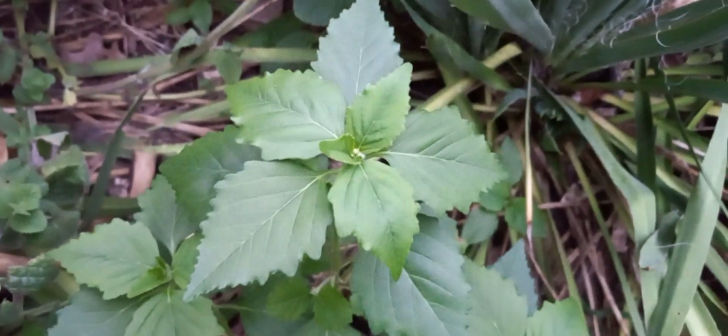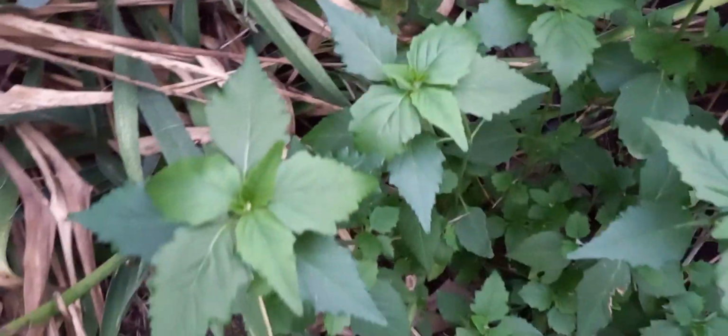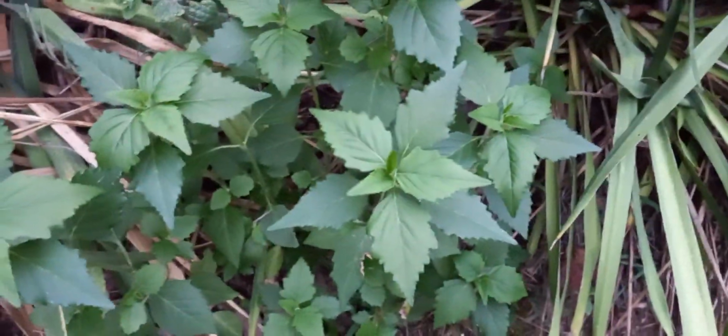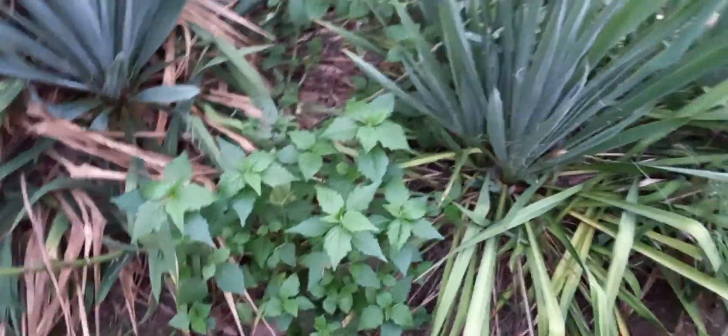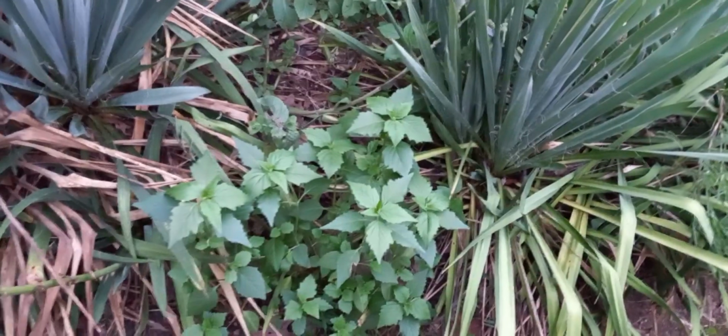It's just starting right now, but it doesn't get any of the colored bracts. The bracts stay actually green instead of becoming red or pink or white. But this just shows you how adaptable these things are. I mean, they grow all over the world.